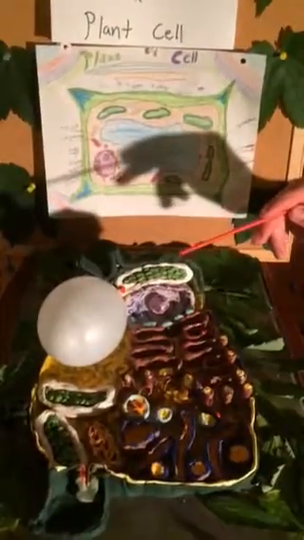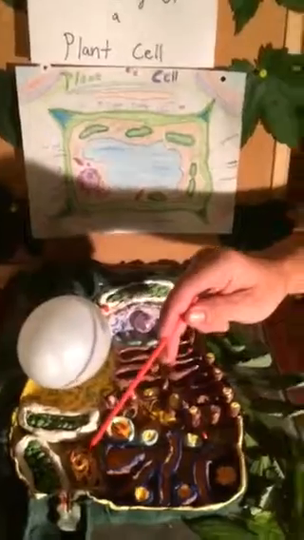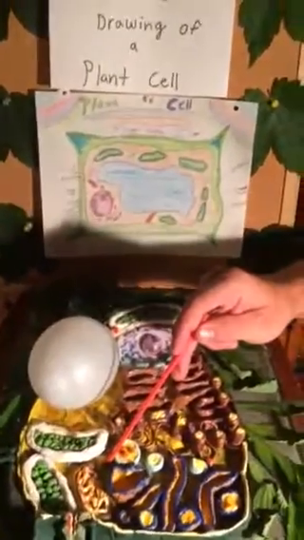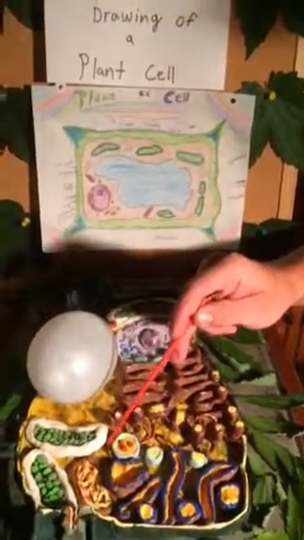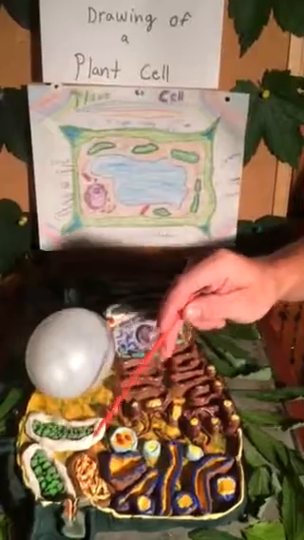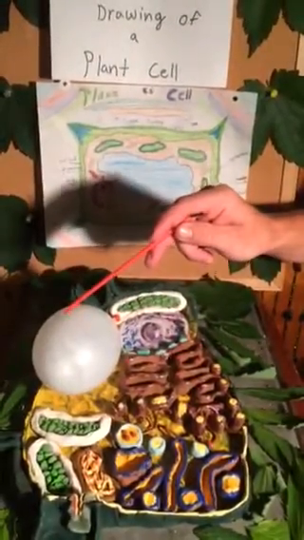Next, I'd like to talk about the mitochondrion, which is right here, the membrane-bounded organelle in which ATP molecules are produced during the process of cellular respiration. The next one is this big sucker here.